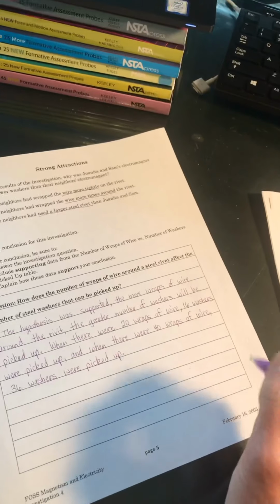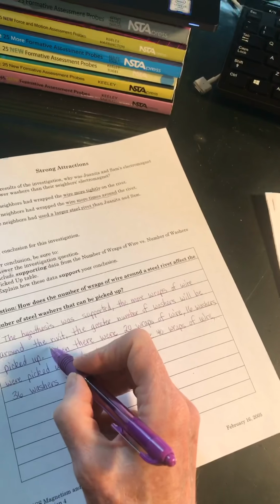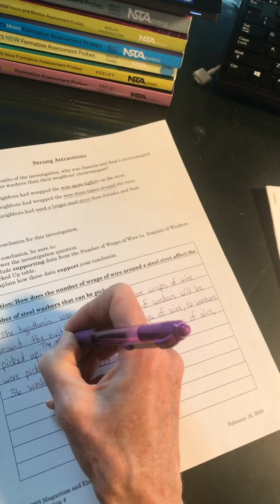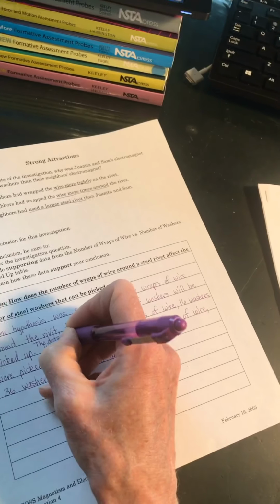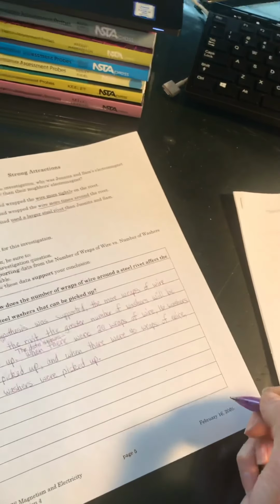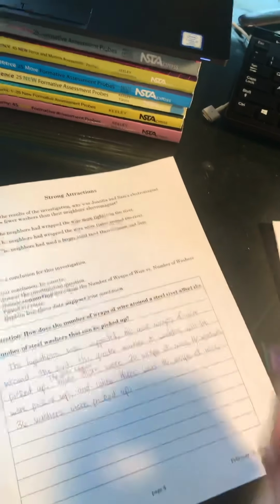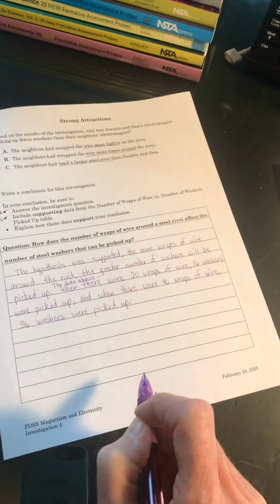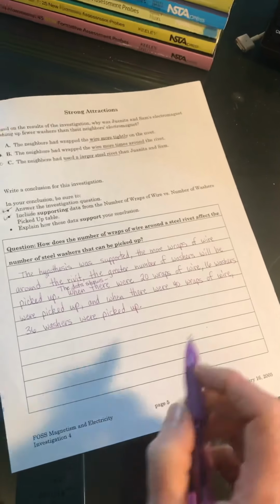And sometimes before that sentence, I'll add "the data shows." So sometimes I'll say that too. So, the data shows. You can do that. Okay. Boom. Second sentence done. Last sentence says, explain how this data supports your conclusion.